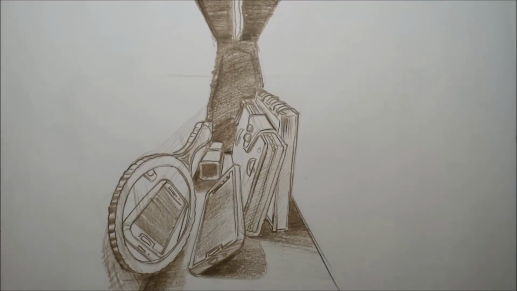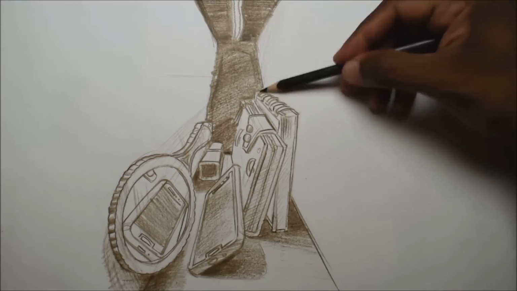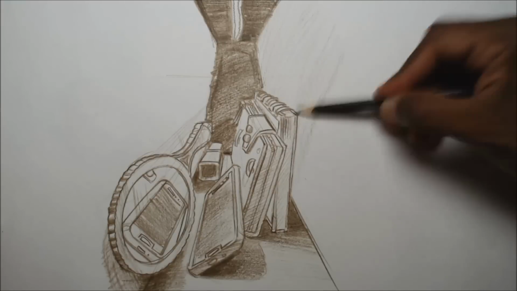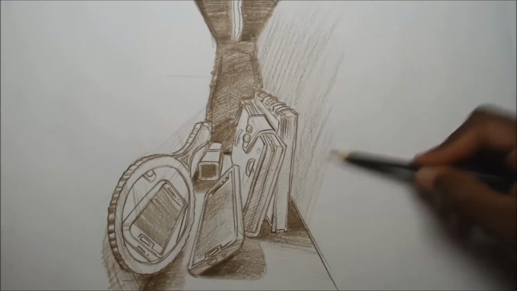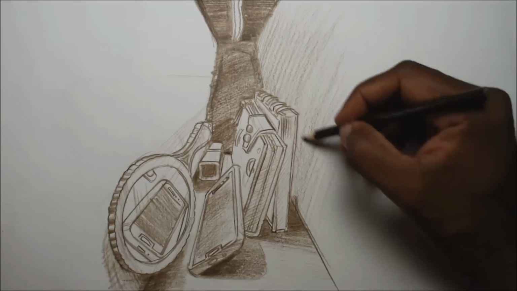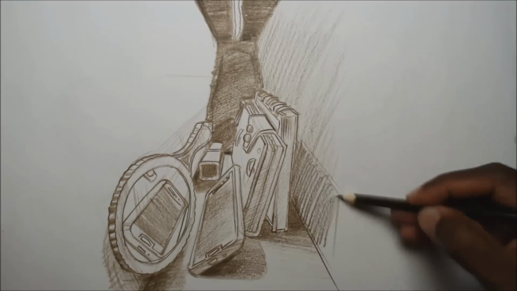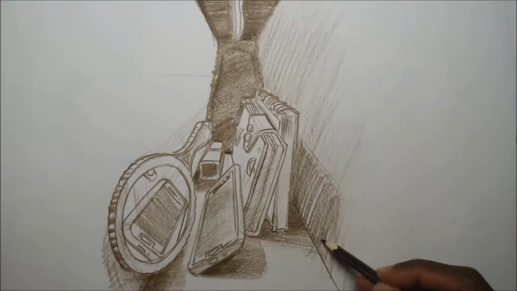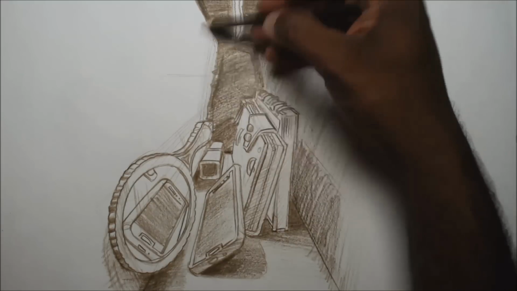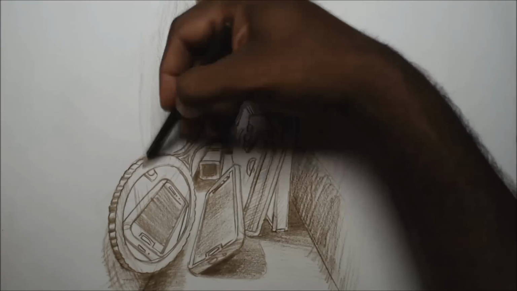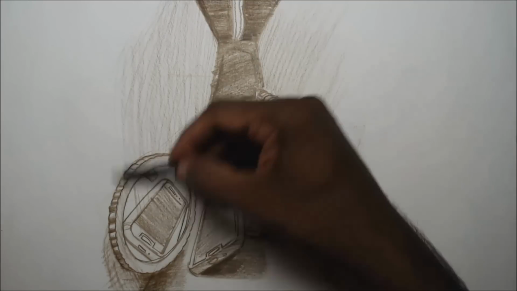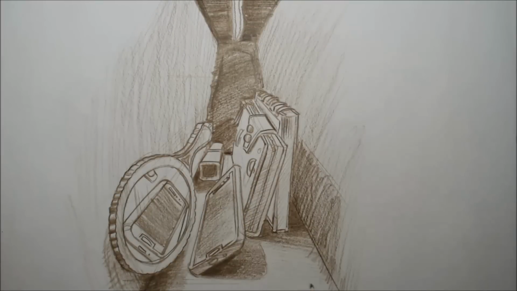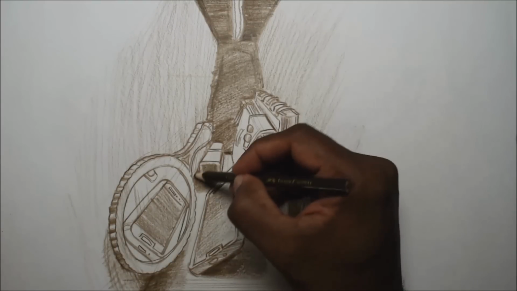The white portions are to be filled with shade. Because of the time and duration of the video, I have reduced shading here. So you have to complete the picture with full shades. Okay, I hope we have successfully answered the given question.